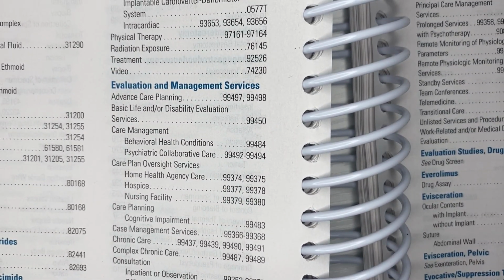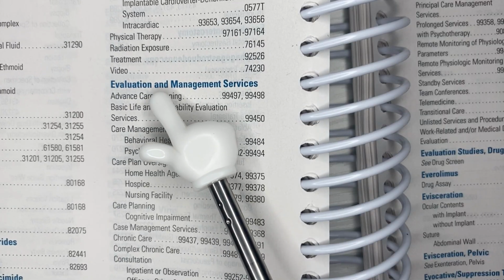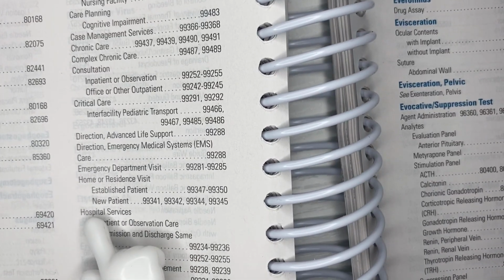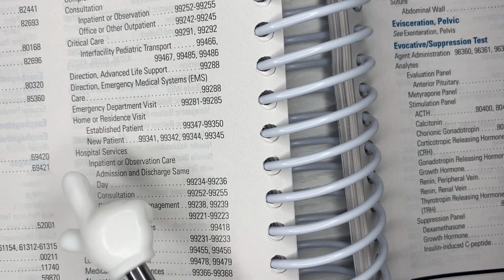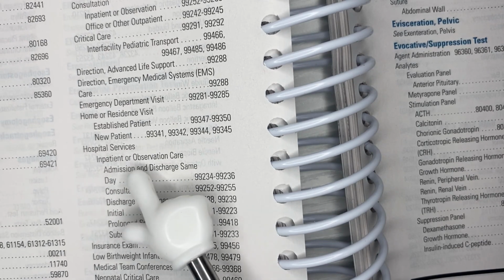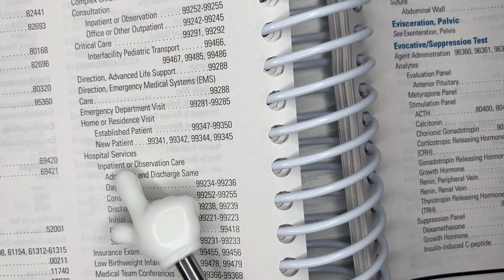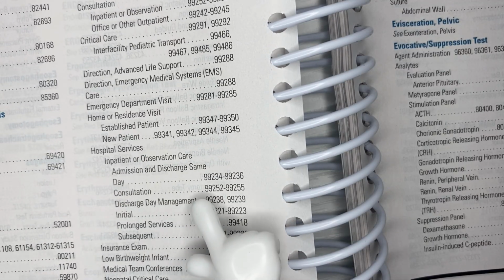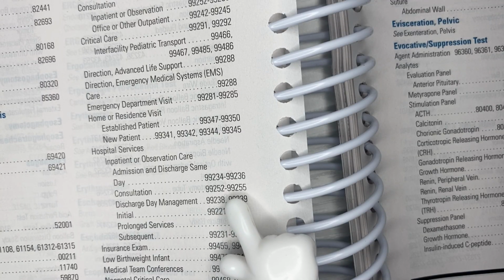All right, so here we are. We are under evaluation and management, and from there we're going to go to hospital services, because this patient is in the hospital. Then from hospital services, inpatient or observational care, and from there we're going to go down to consultation. When we go over to consultation, it gives us the codes 99252 through 99255.